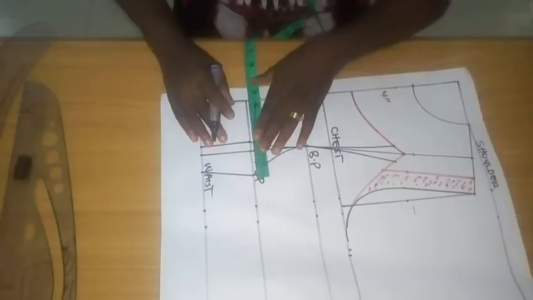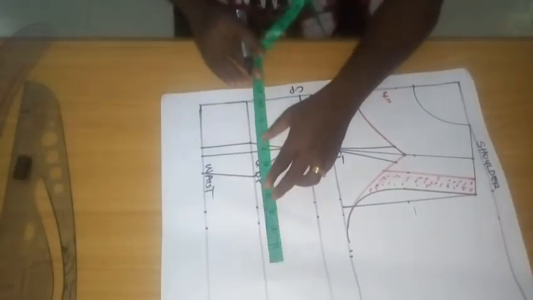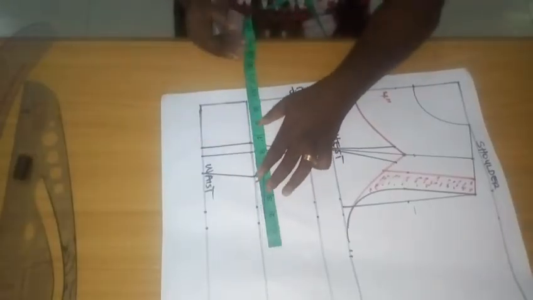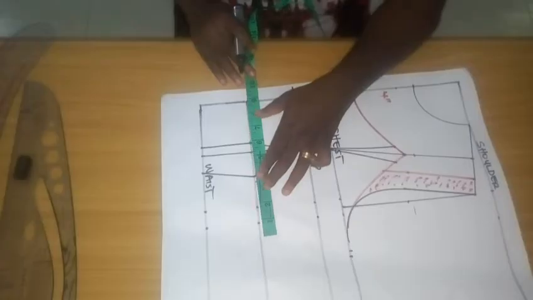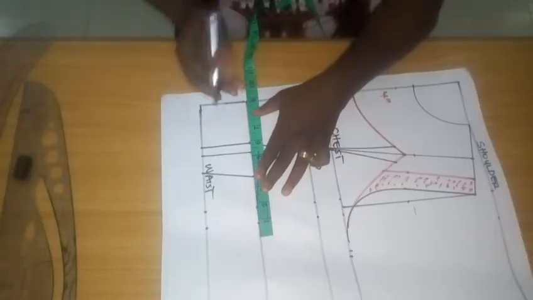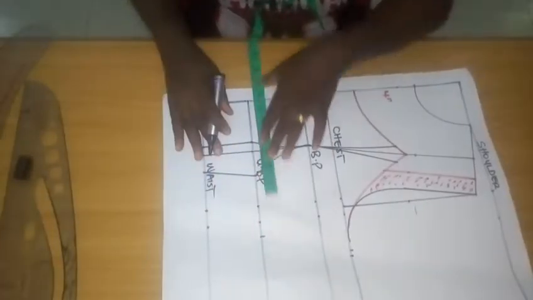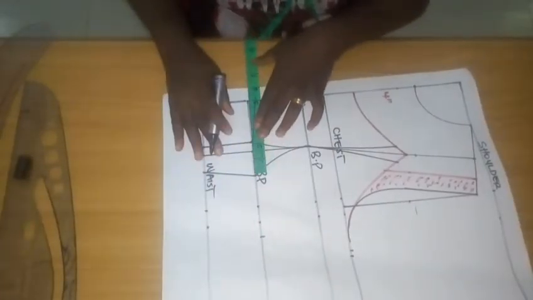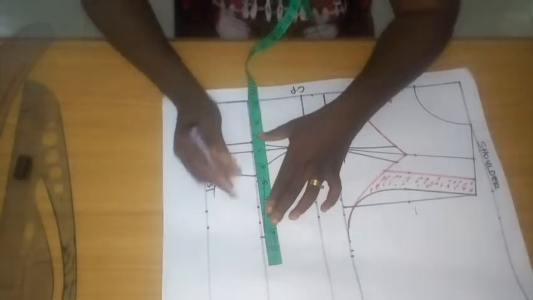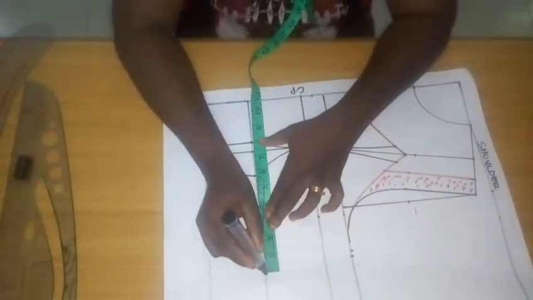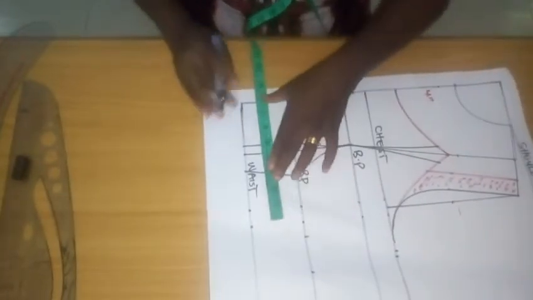And I'll come over to the under bust. The under bust measurement divided by 4 is 8.75. That is 8 3/4. This is my 8 3/4. And I'm going to replace 2 inches I have in here. So from here to here, I replace my 2 inches.